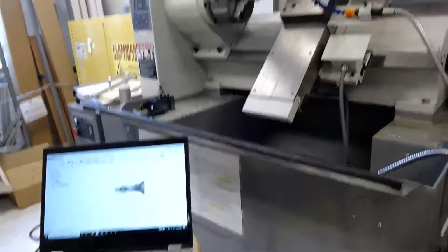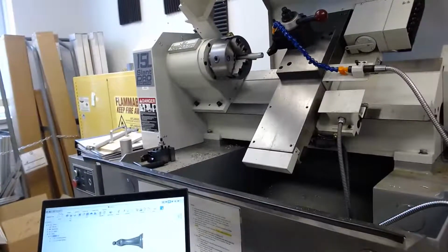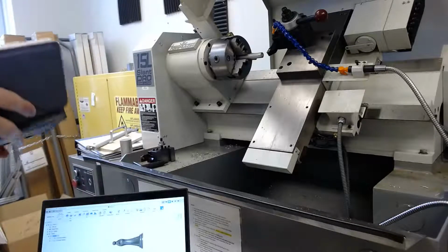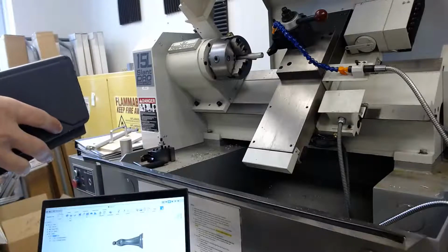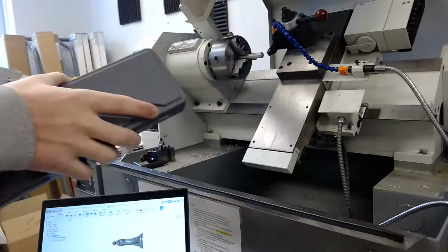Alright, so all I'm doing right now is just making sure it's not going to run into the machine or anything. So you got about 30 millimeters of stock hanging out the lathe. Gonna make sure we're not going to break. Expensive machine here.